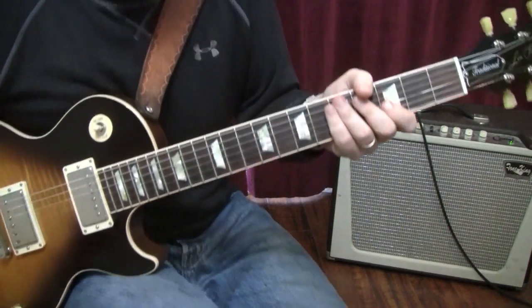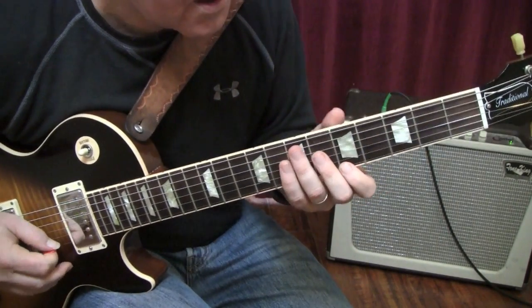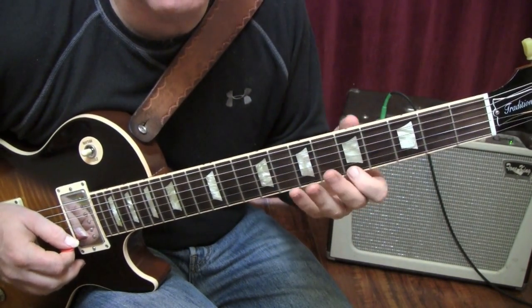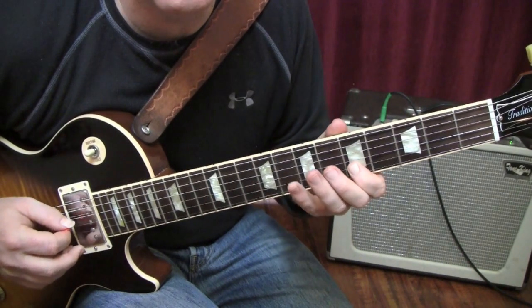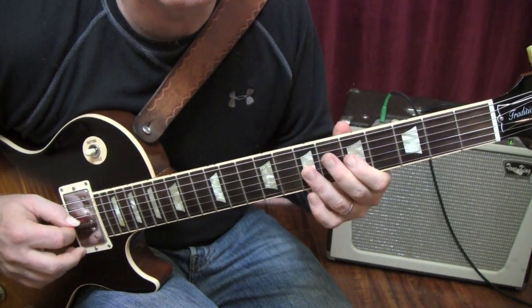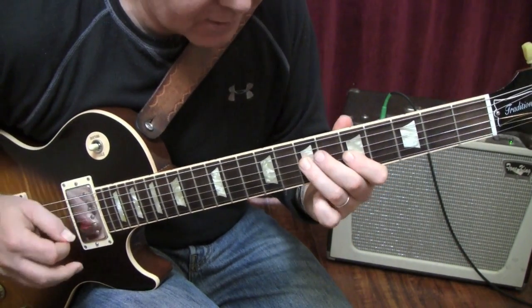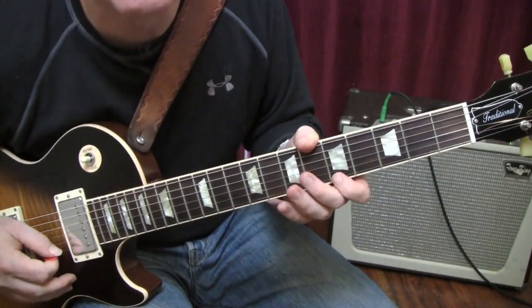So to show you a couple of cool licks that work really well. To start, I like using this one, the 5th fret, 8th fret, 5th fret, 8th fret, 7th fret, 5th fret, and then resolving to the 1. And that would sound like this over the riff.